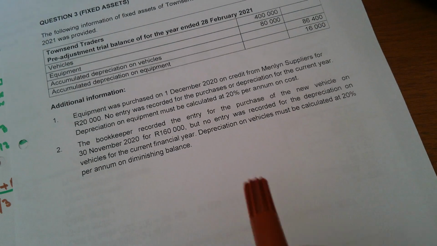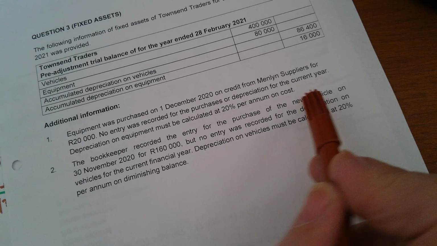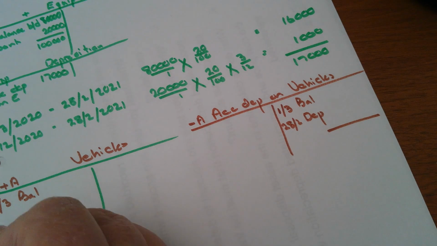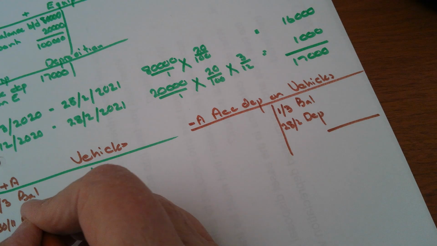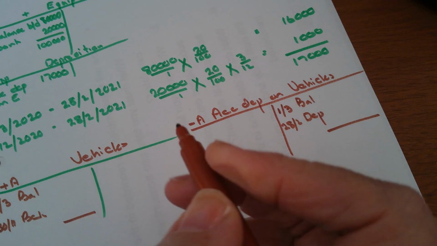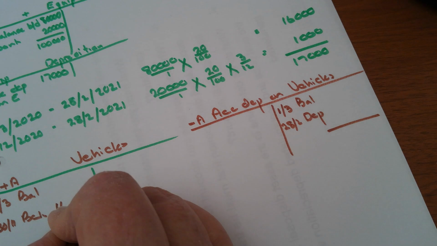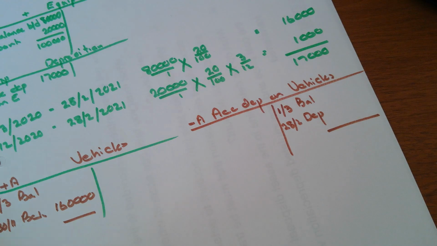Okay, so the bookkeeper recorded the entry for purchase of a new vehicle on 30 November for 160. Okay, so on the 30th of November, they bought a new vehicle. So it will either be bank or creditors, depending how you paid. And this new vehicle cost 160,000 rand. Okay, now read very carefully.